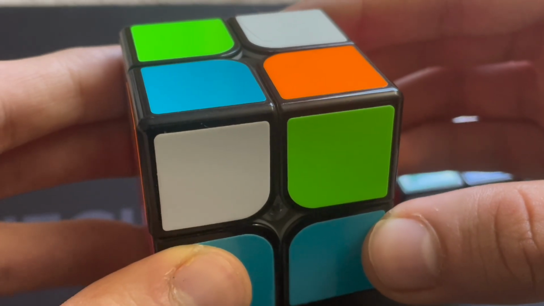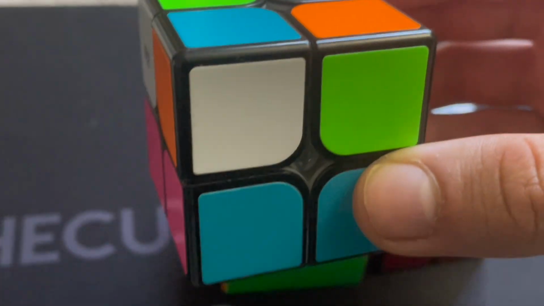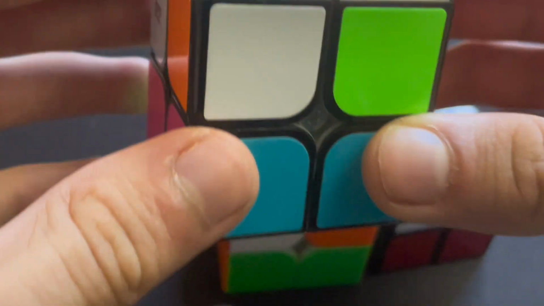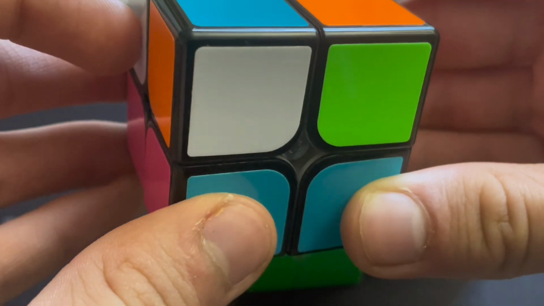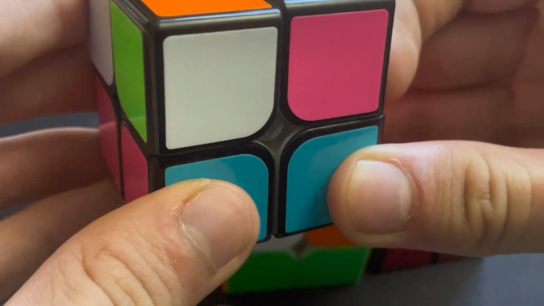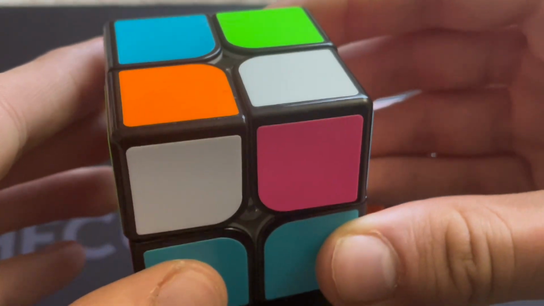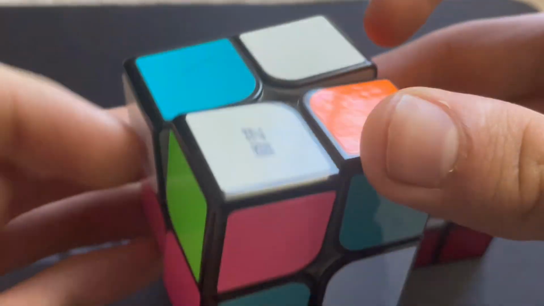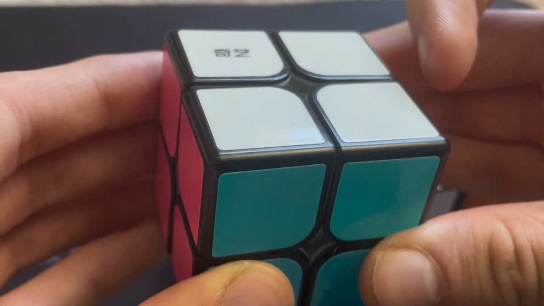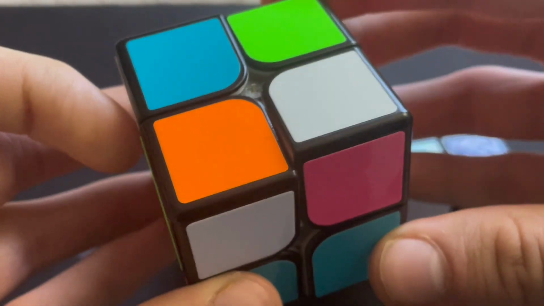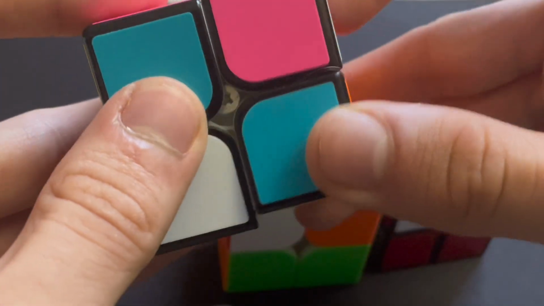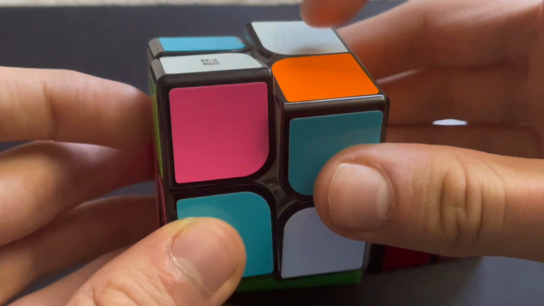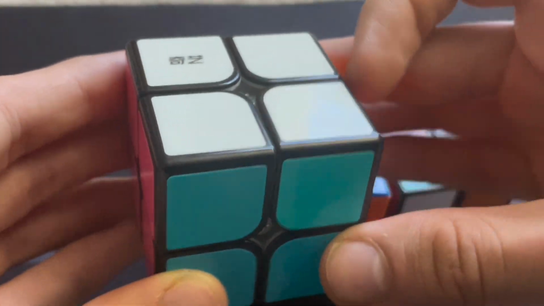And the way you execute it is by doing a U, and then you do a sledge, and then insert like that. So again, R, R prime, F, R, F prime, R, U, R prime.